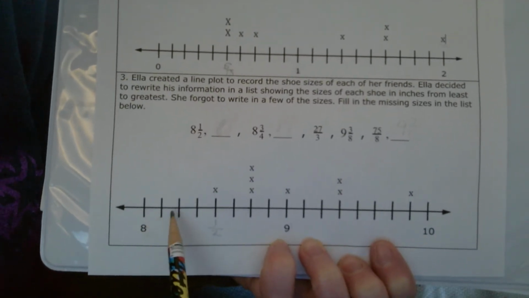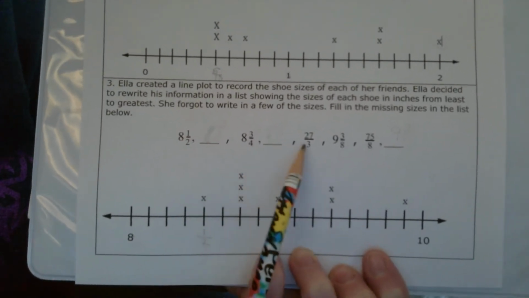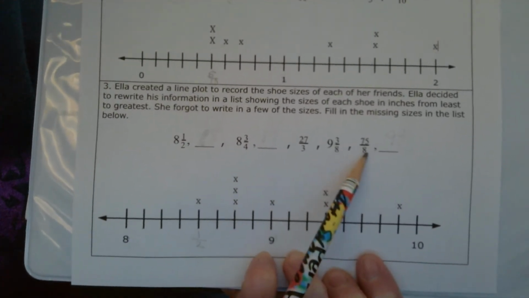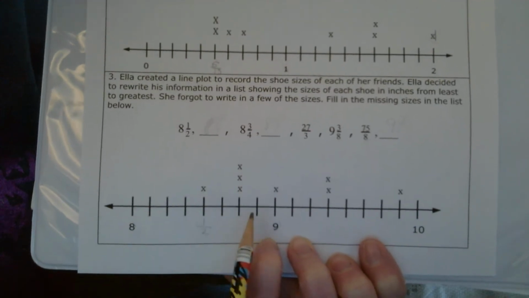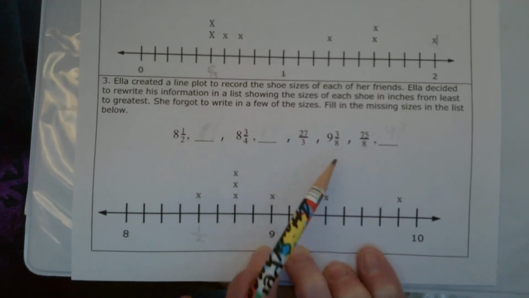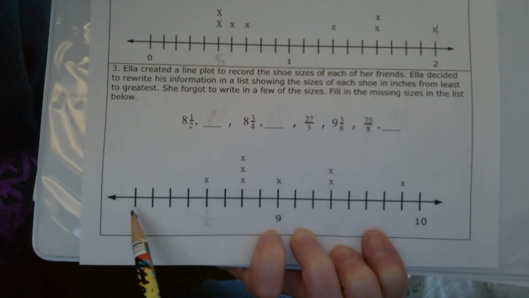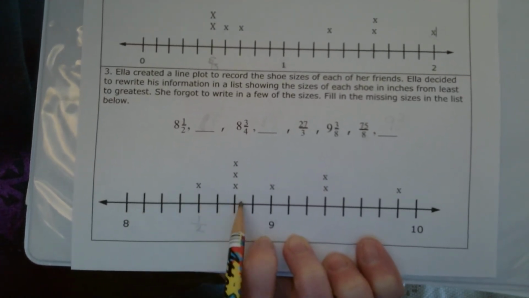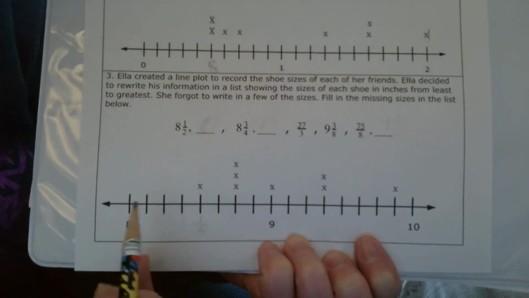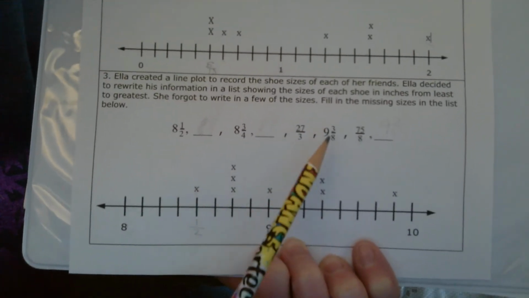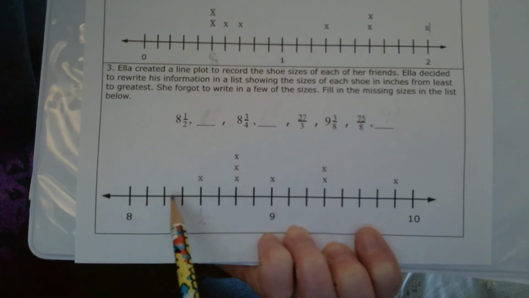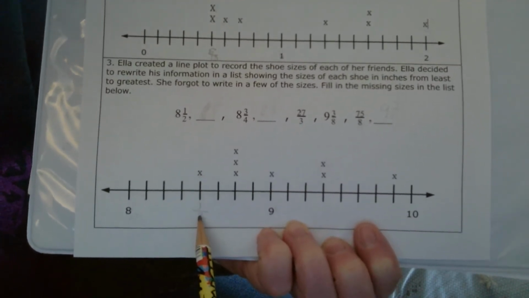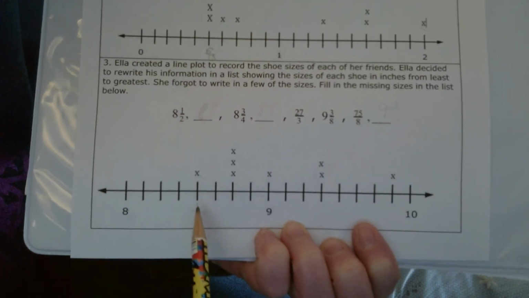So 8 and 1. Okay, so looking at this, we're going to try to figure out what the denominator is by looking at how many parts in the whole, because there's different denominators up there. So let's count our parts. So here's 1, 2, 3, 4, 5, 6, 7, 8. So we're dealing with eighths. Okay, eighths. So 1, 2, 3, 4 eighths is the same as 1/2. So that's why they have 8.5.